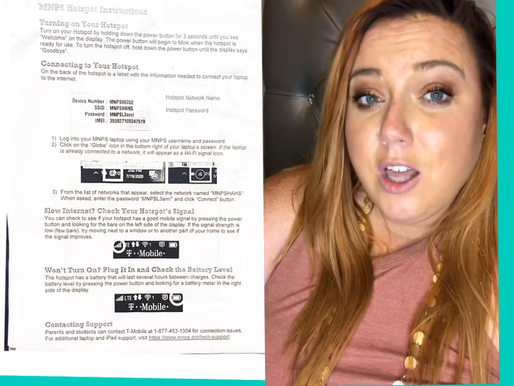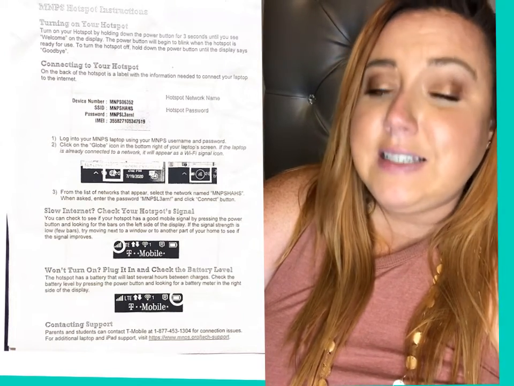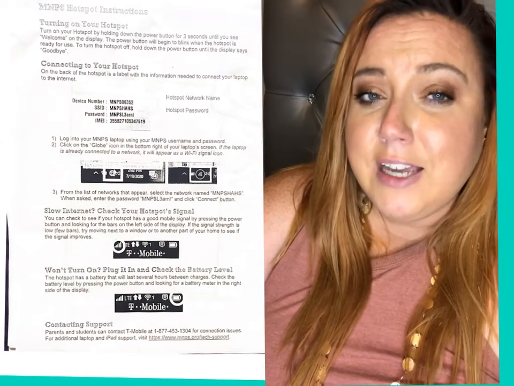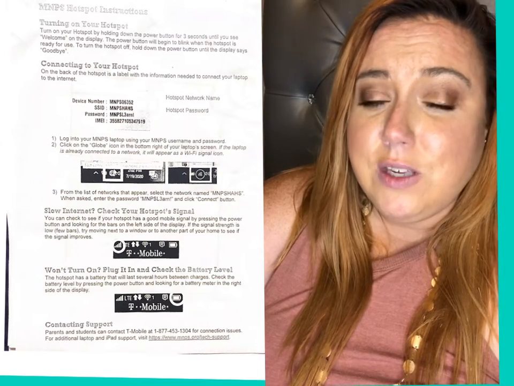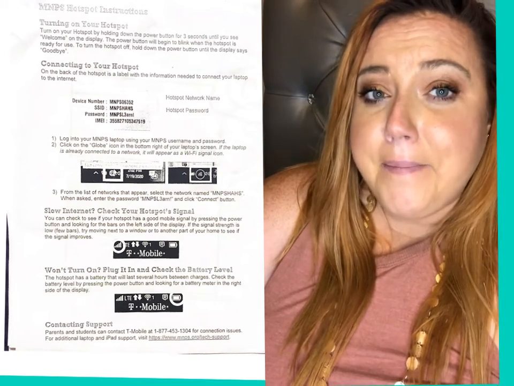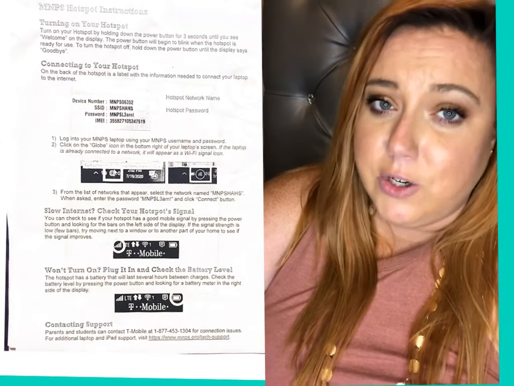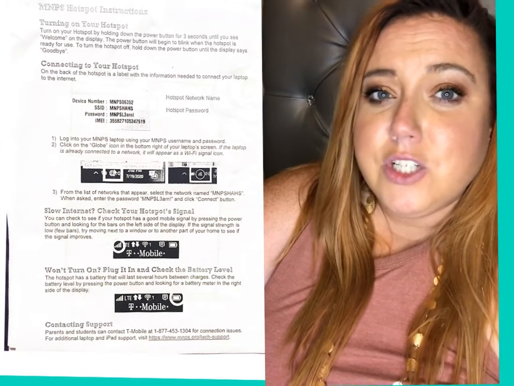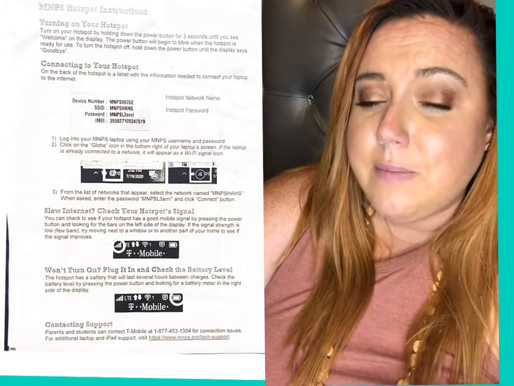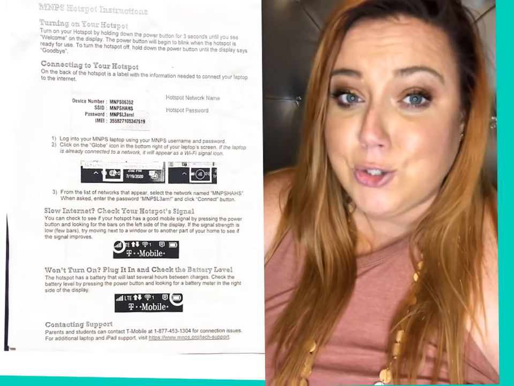If you go to turn it on and it won't turn on, it could be dead. So again, just check it, make sure it's plugged in. I suggest you keep it plugged in a lot. You don't want to get up in the morning, get ready for school, and then your internet's dead. So just make sure that you keep an eye on that so that your device doesn't actually die.